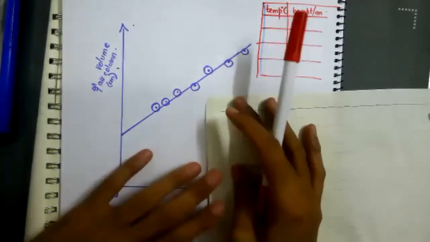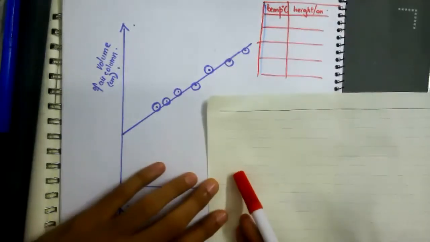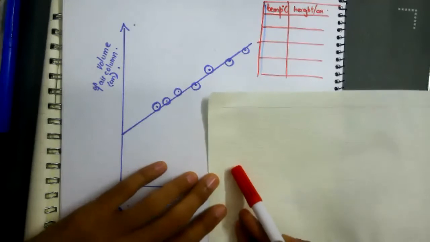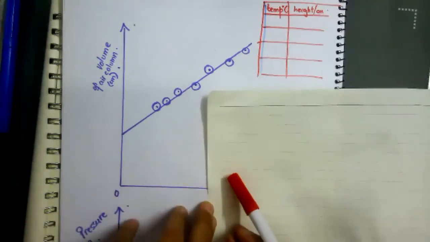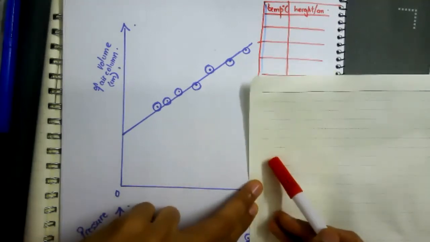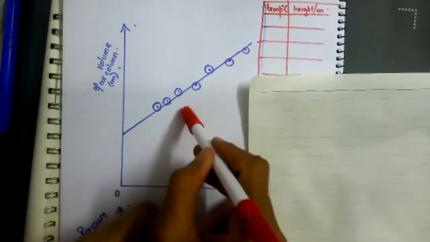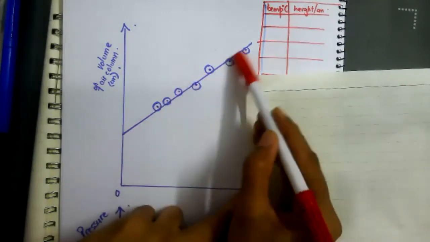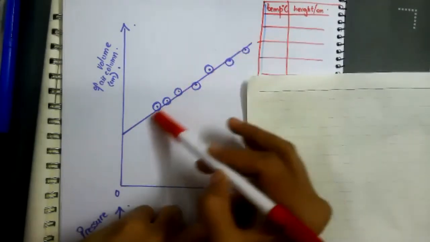What is the relation? They'll be kept constant. Volume is directly proportional to temperature. Yes, that is right. Volume is directly proportional to temperature, but I'm talking about this graph. So what can you tell me about this graph? Whatever you can tell me by looking at it.